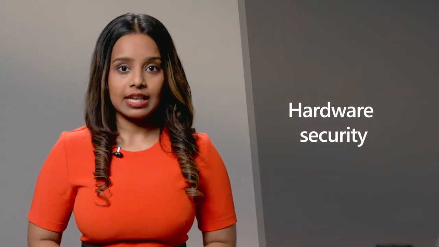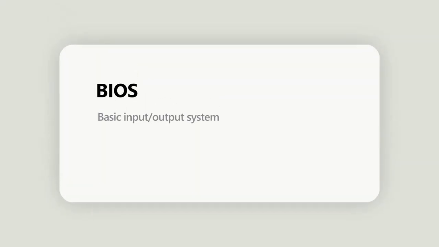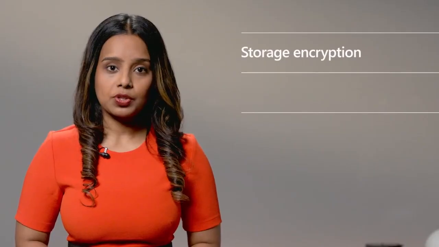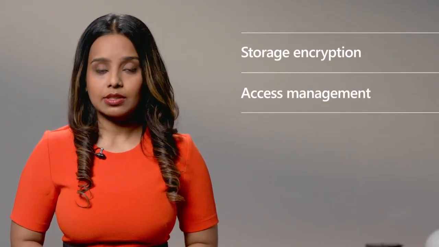Next, you will move on to the hardware side of things and increase your understanding of how configurations impact security. You'll learn about the basic input-output system or BIOS, which interacts with many hardware components and plays a large role in the computer boot-up process. Building upon this fundamental knowledge, you will discover how to improve hardware security through such means as storage encryption and managing physical access to devices.